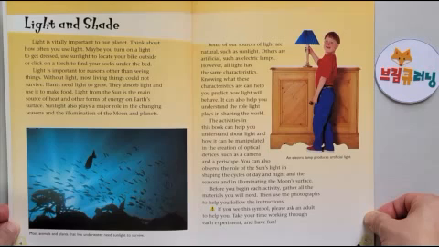However, all light has the same characteristics. Knowing what these characteristics are can help you predict how light will behave. It can also help you understand the role light plays in shaping the world. The activities in this book can help you understand light and how it can be manipulated in the creation of optical devices, such as a camera and a periscope.